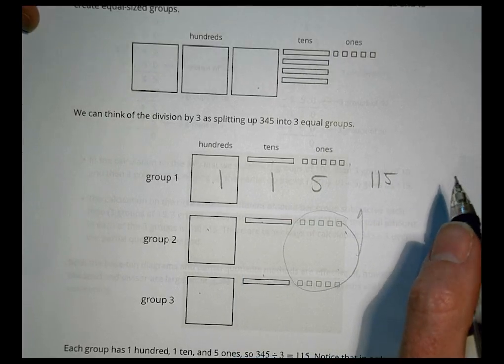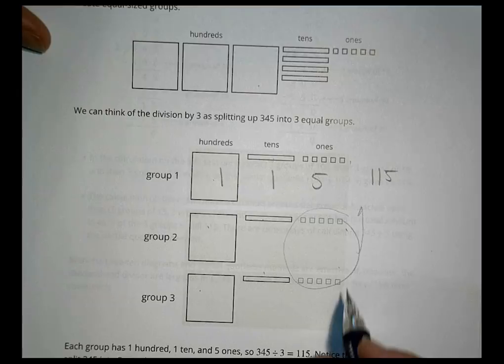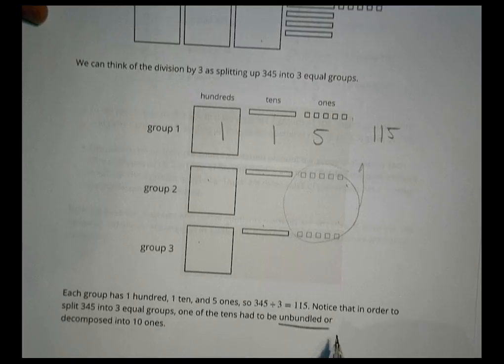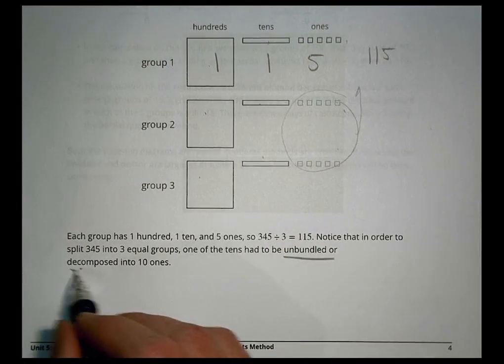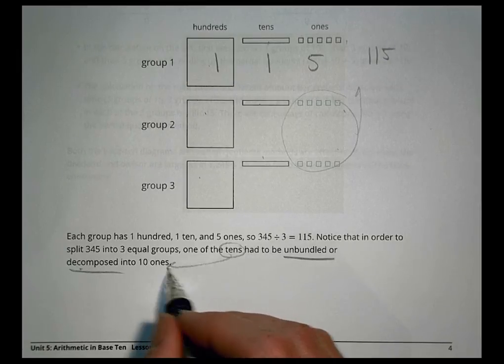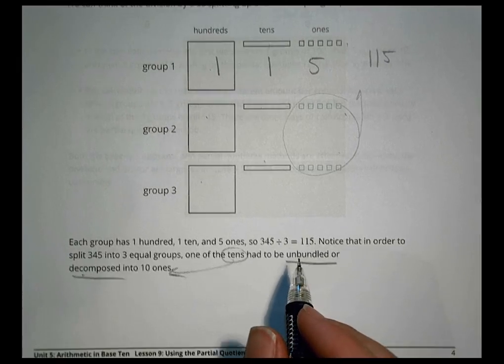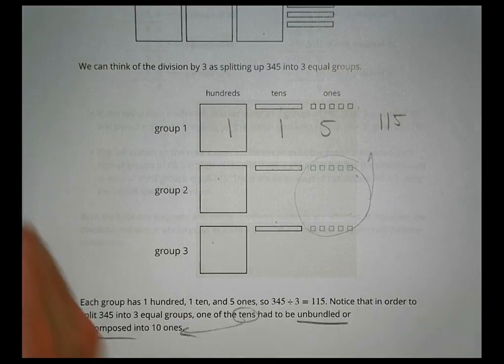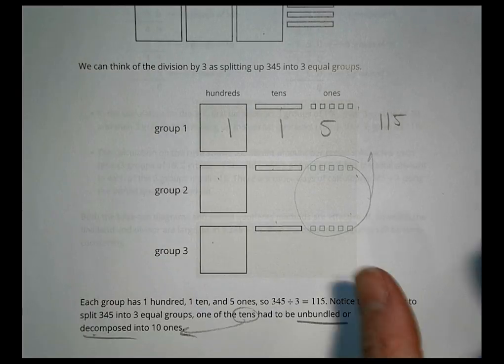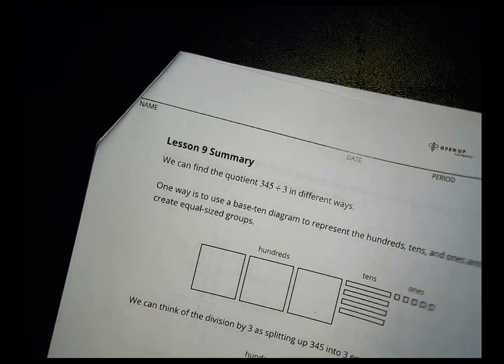So we noticed that in order to do this, we had to unbundle, or what we call decompose, one of the tens into 10 ones in order to make that work. So we can show you how that works there with the base 10 blocks, but we can also use the method of partial quotients to show the same thing.